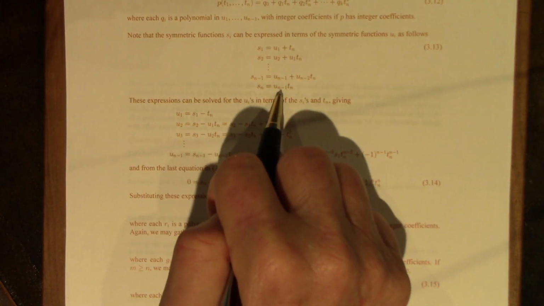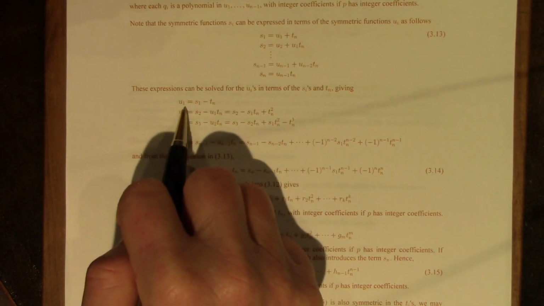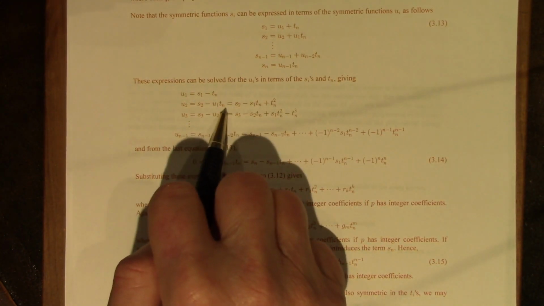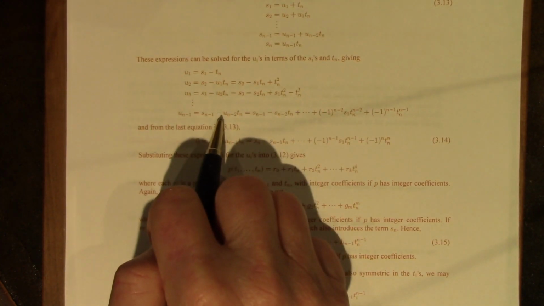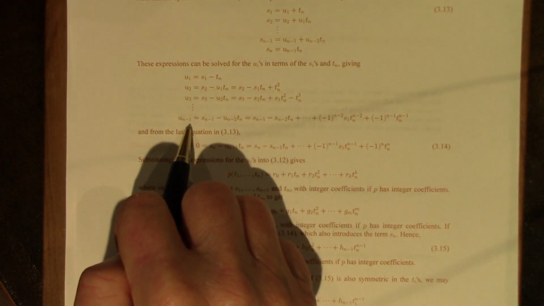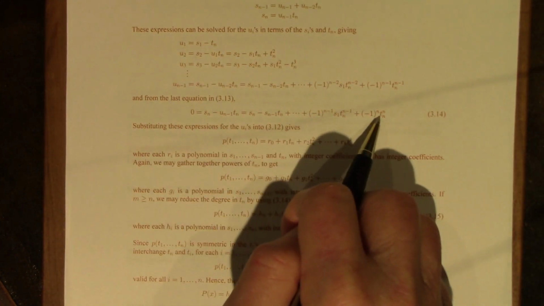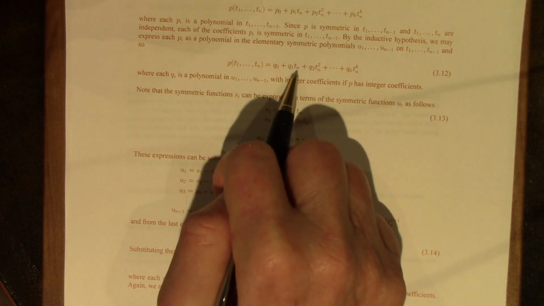Now these expressions can be solved for the u's in terms of the s's and the t's, and tn specifically. And this is what that looks like. u1 is certainly s1 minus tn. u2 is s2 minus u1 tn. And this is what u1 looks like. Okay? And so we can continue here and get these expressions for the u's in terms of the s's and t sub n. The last equation gives us this expression. Now we can substitute these expressions for the u's into this guy here.